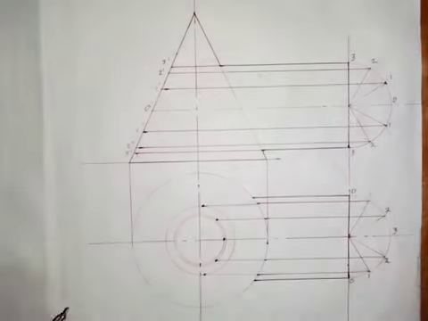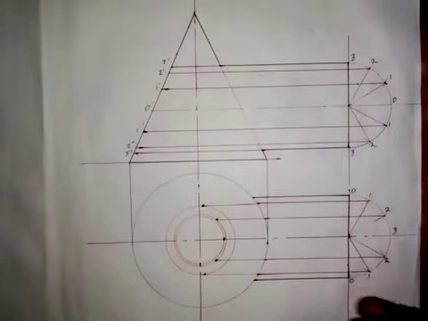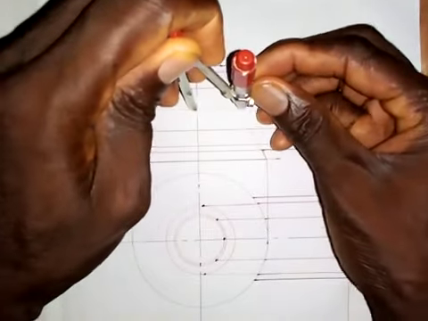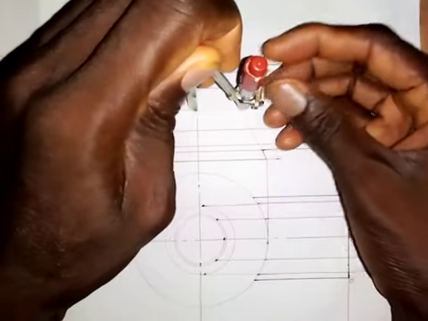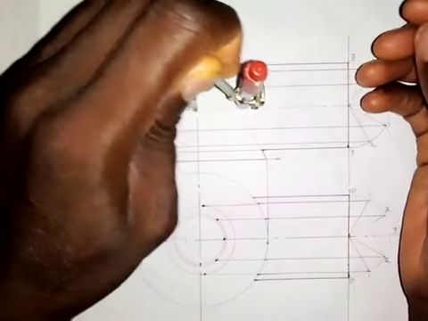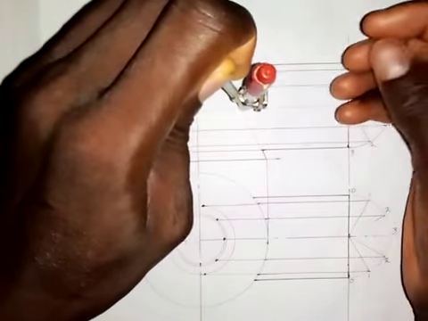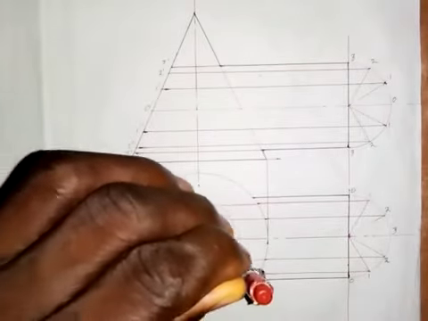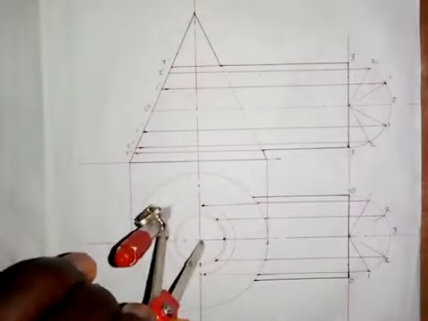Okay. Then we are going to take the distance from this center of 0 prime, of 0, to this point. So we take the radius and put it at this point, and we draw a circle like this.